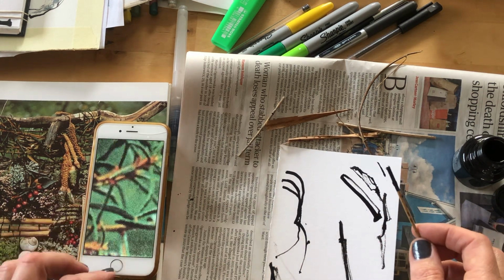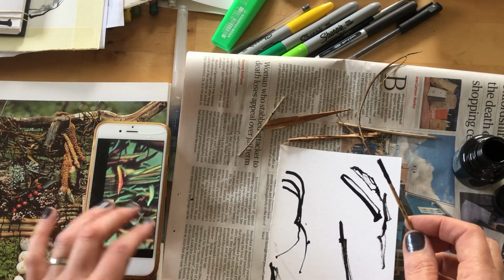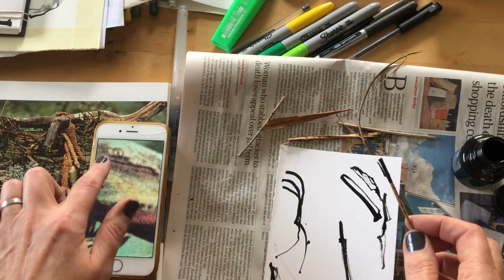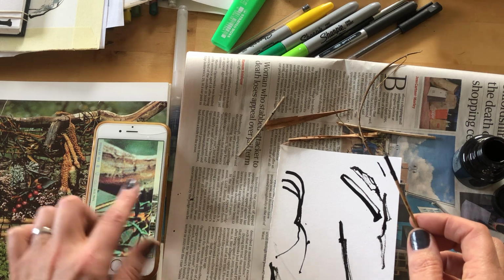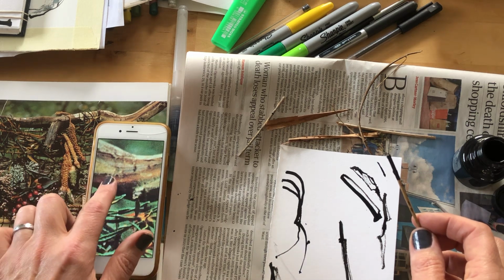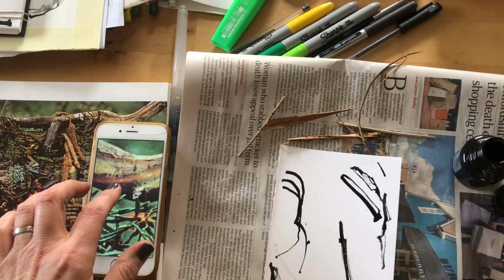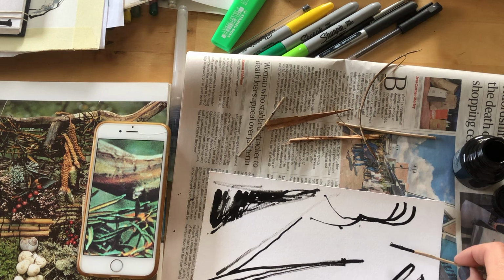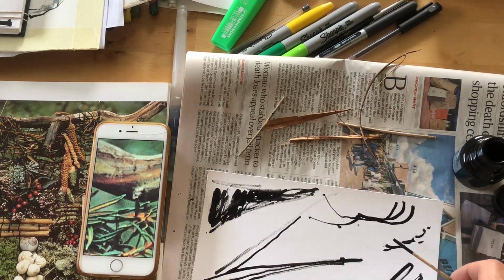So then what I'm going to try and do is see if I can find an area from my image where I've got some more things that I want to pull out. You can see we're obviously just using black, but we've got some little lines and dots and things. So I'm going to bring that in as well, back on my page. I'm going to bring that shape in. I'm going to see if I can bring in some of those little dots in there as well.